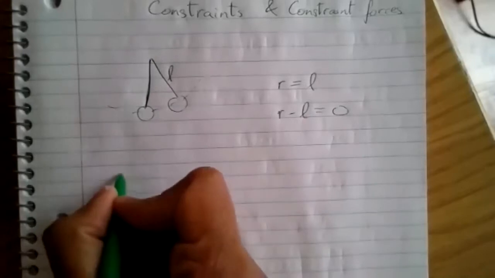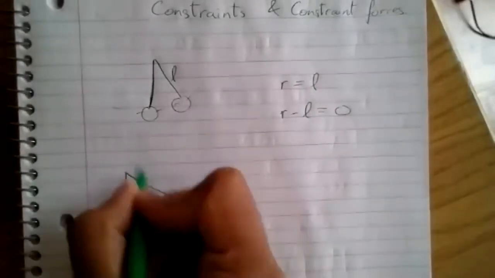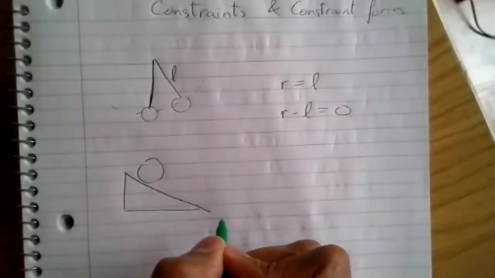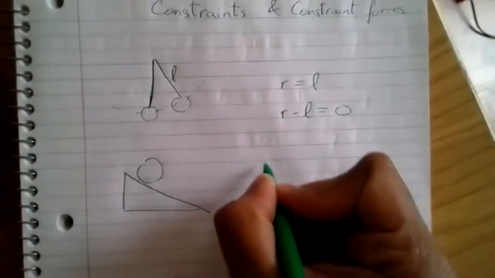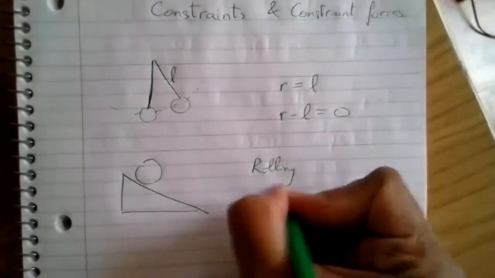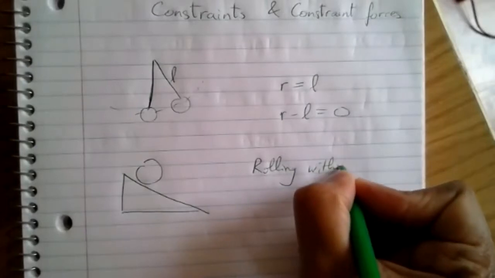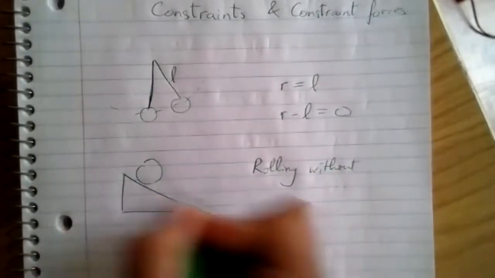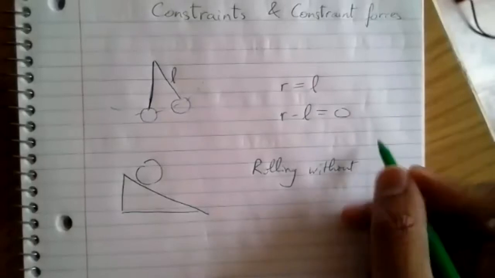One level up would be if you have, say, a cylinder rolling without slipping in 1D, just along this ramp.